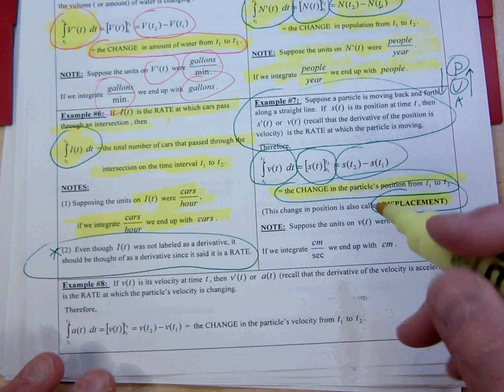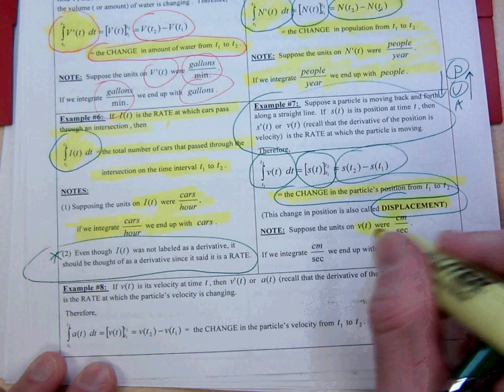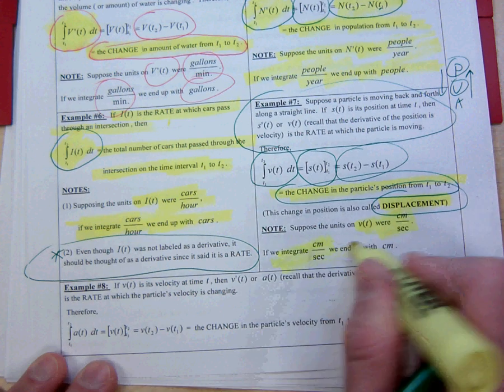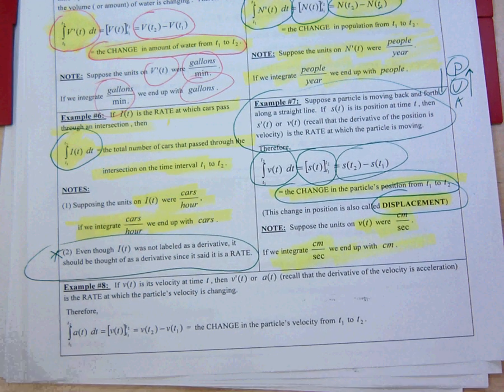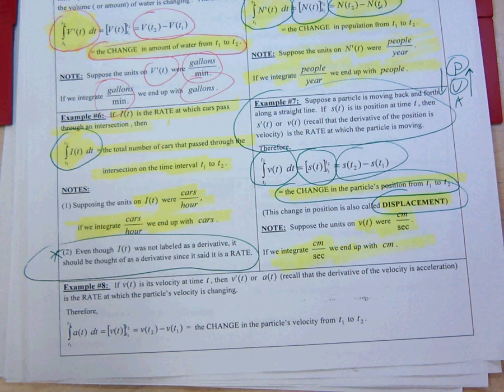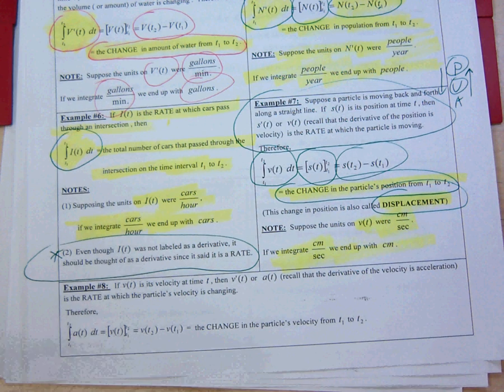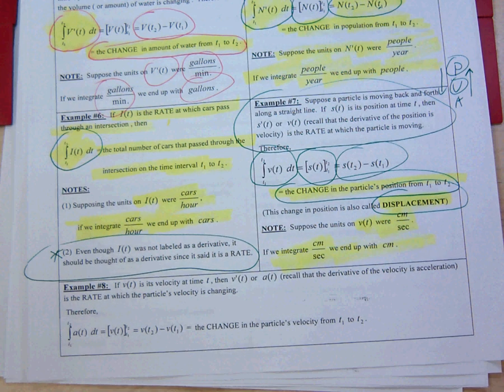Well, again, look at the units. Suppose V has units of centimeters per second. What happens if we integrate centimeters per second? We get centimeters. What if you integrate bugs per year? What do you get? Bugs. What if you integrate cooperation points per minute? You get cooperation points.